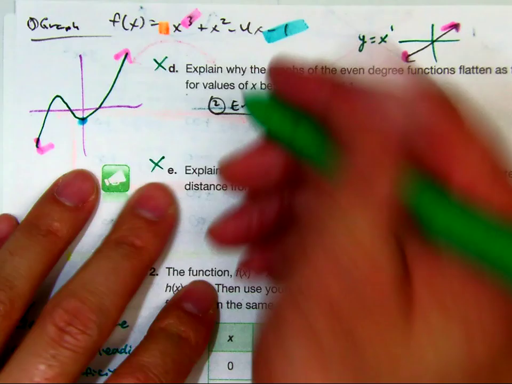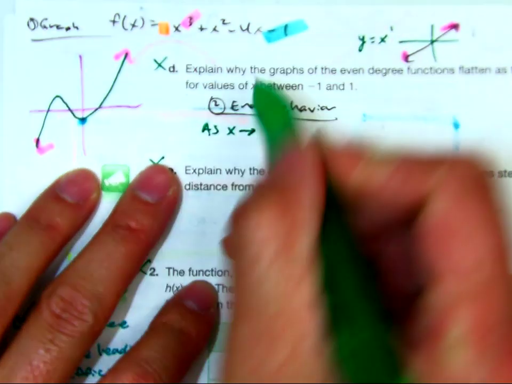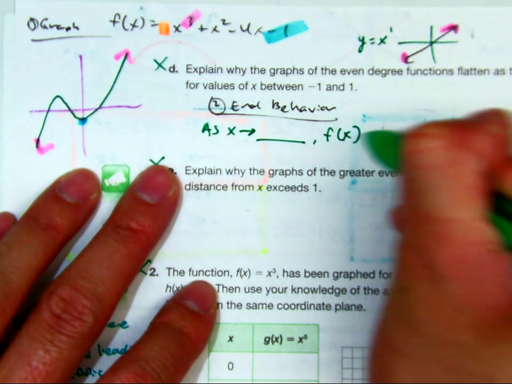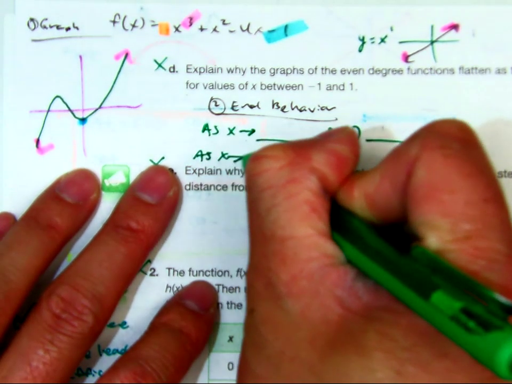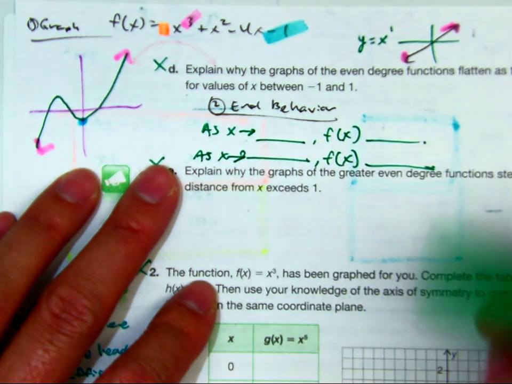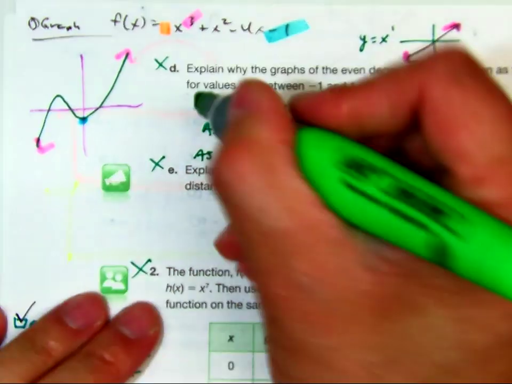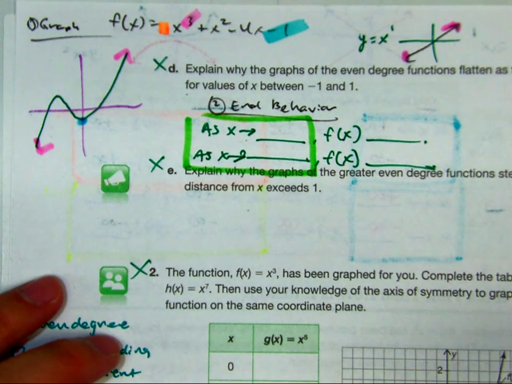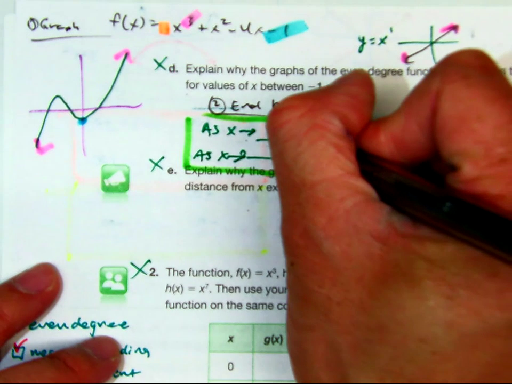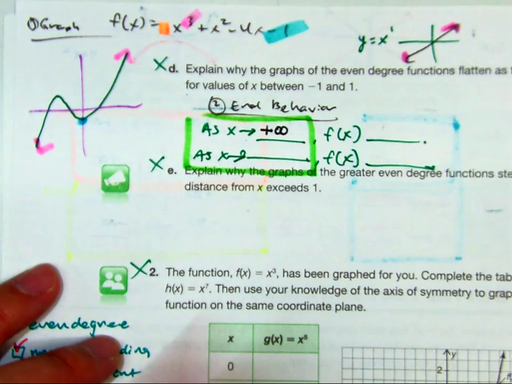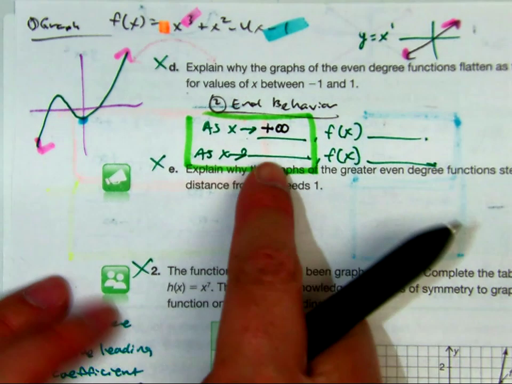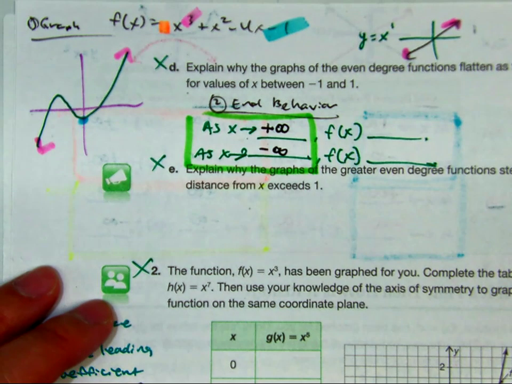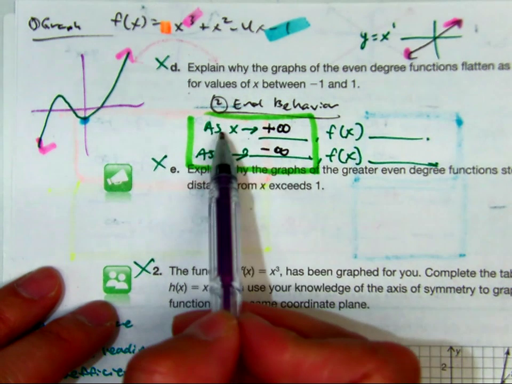End behavior has a sentence. As x, what? So that arrow means approaches. We learned yesterday that these two boxes here in green will always be the same. Boys, what do we write in the first one? One will always be positive infinity. And the other one, girls, will be what? Negative infinity. Boys, what does it mean when x approaches positive infinity?